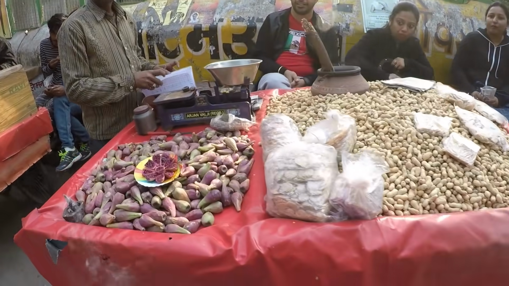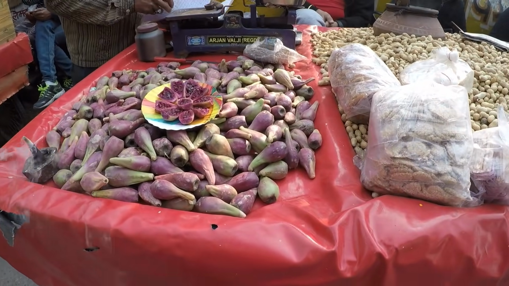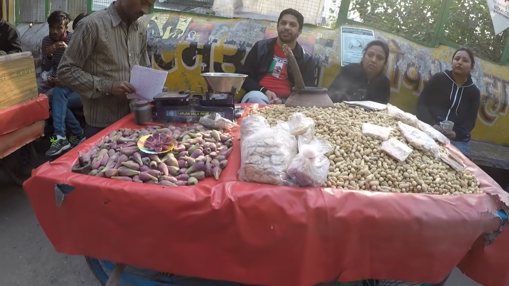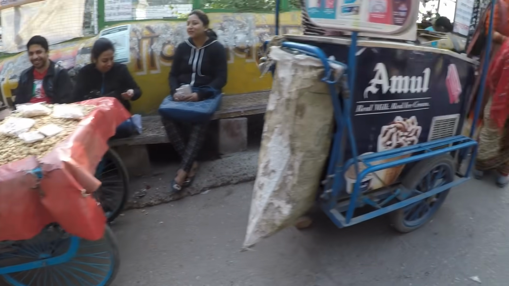What is this? Rama fruit. Rama fruit. Yes. Wow, never seen it. Interesting. Thank you.